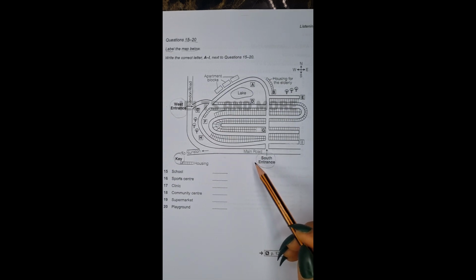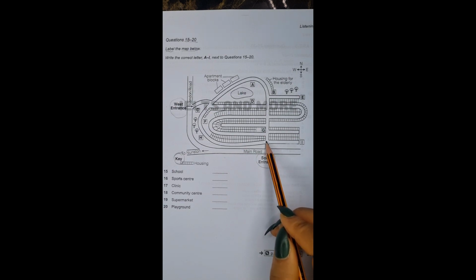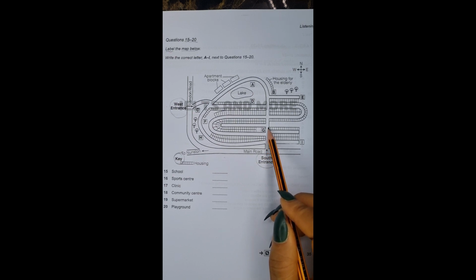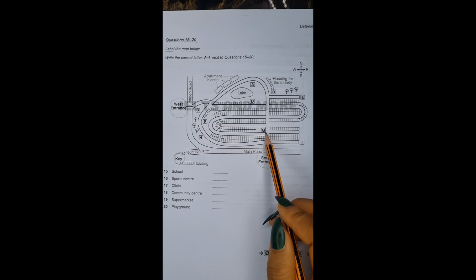At the south entrance, at the bottom of the map, there's a road from there that goes right up through the development. The school will be on that road, at the corner of the second turning to the left.